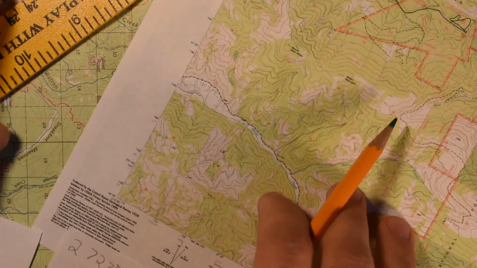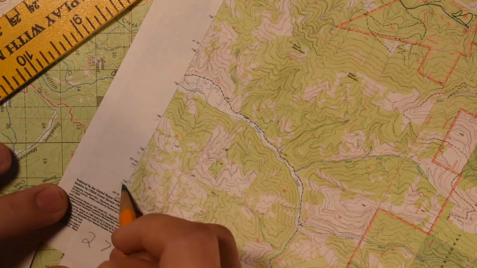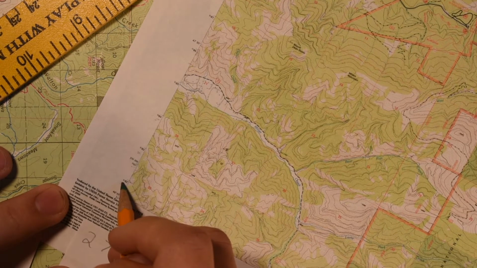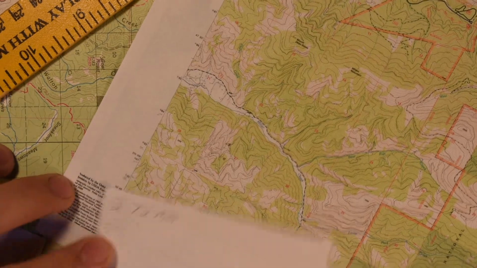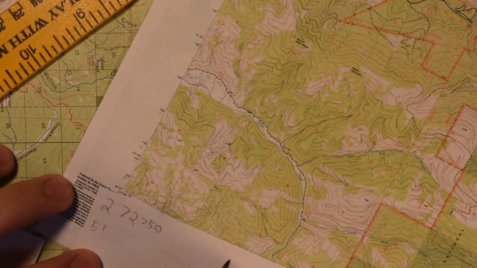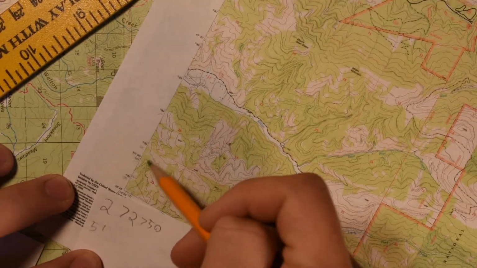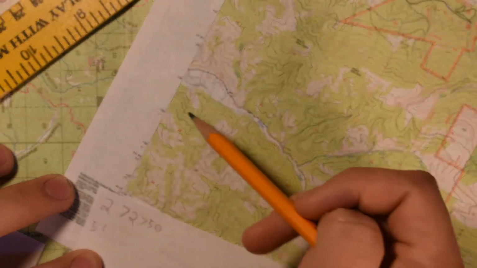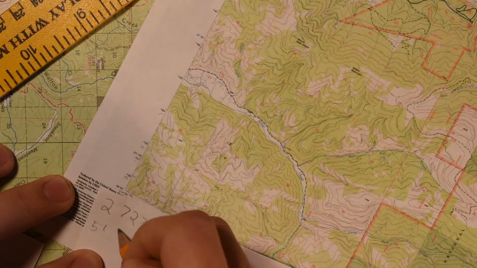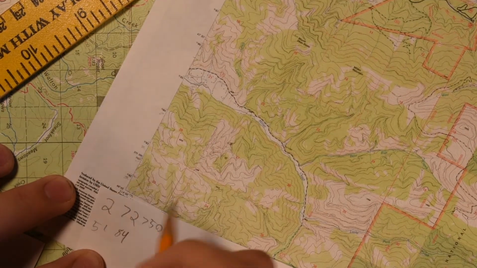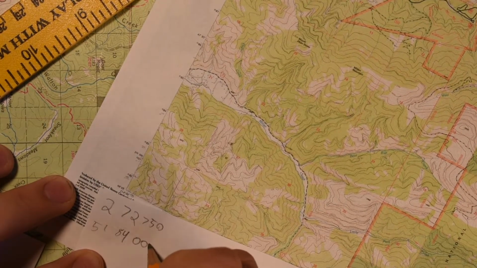Or up here, actually. So it starts at 51. Like I said, this little number right here, kind of hard to read, but it says 51. So you're going to start with 51. And then it's 82, 83, 84. And since I put it on exactly the 84 line, we're going to put 84. And since it's dead on, we're going to put 0, 0, 0.